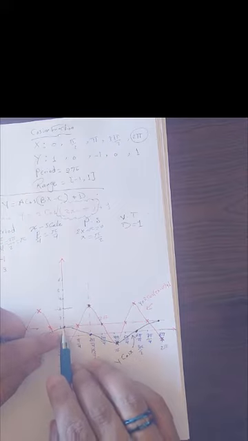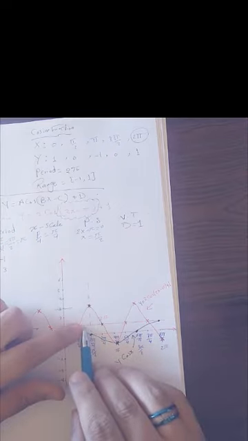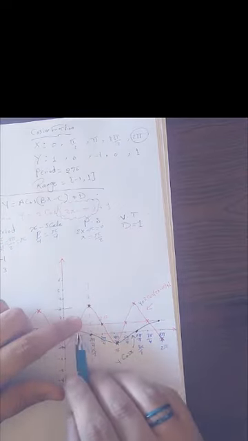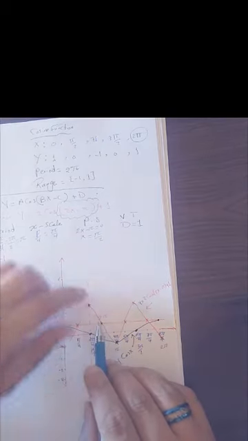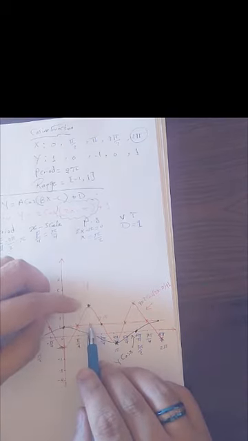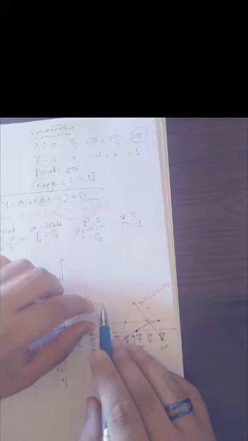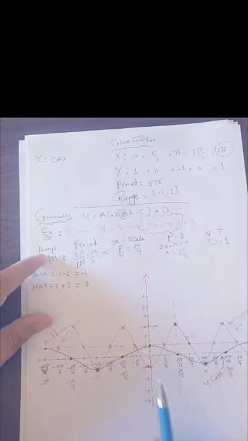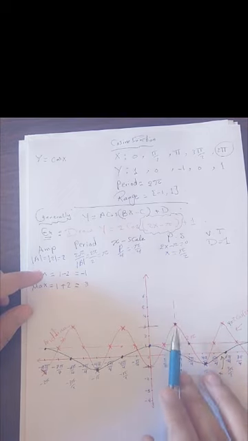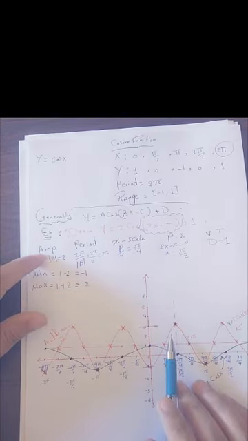Then the amplitude here is 1, but the amplitude here is the distance between the new axis, which is called the midline, and the maximum point, which is 3. Between 1 and 3, then we have 2 points, and this is the same as the amplitude by our definition, okay? Then the distance between this point and this point is 2, and this is the amplitude.